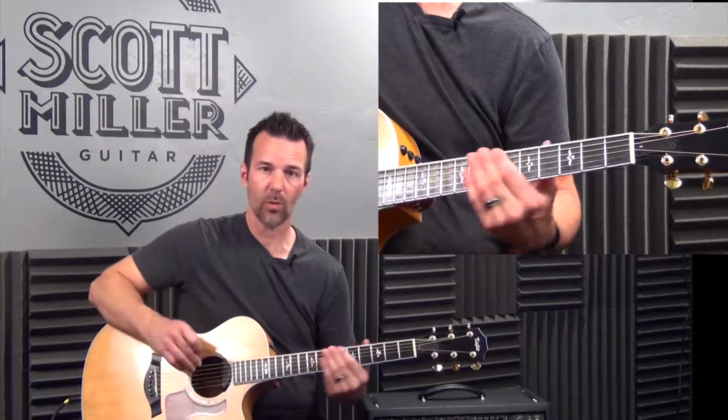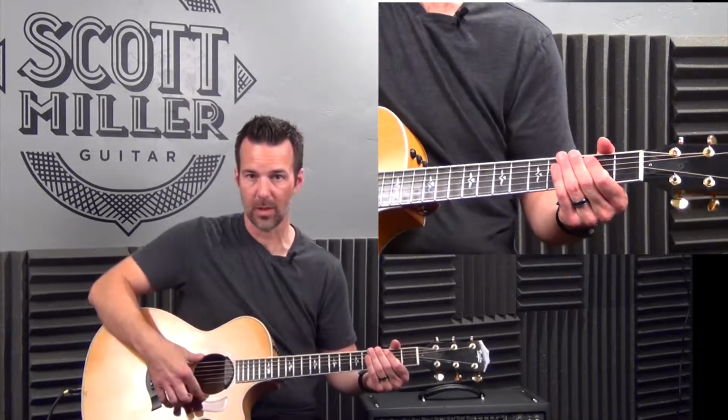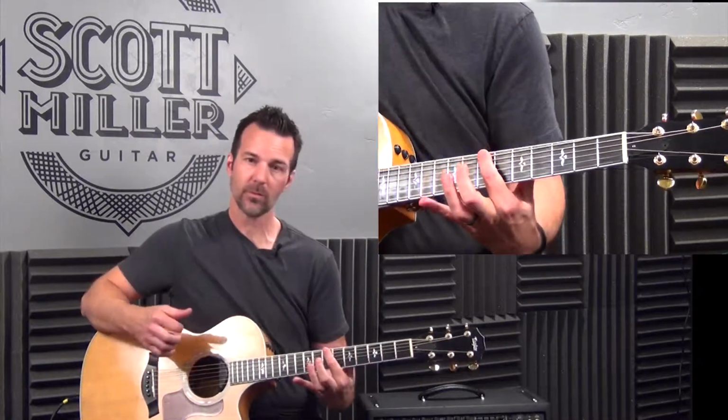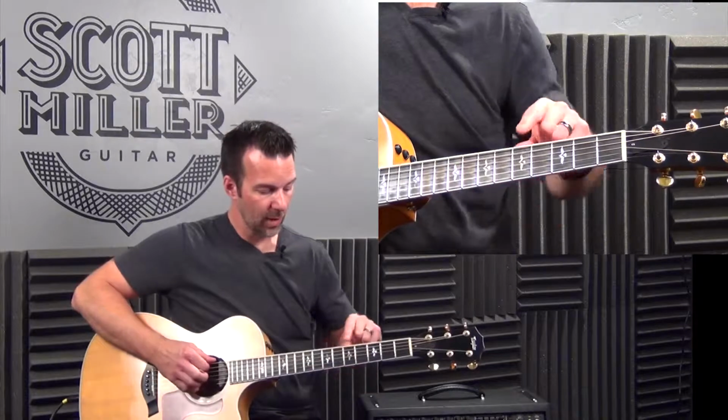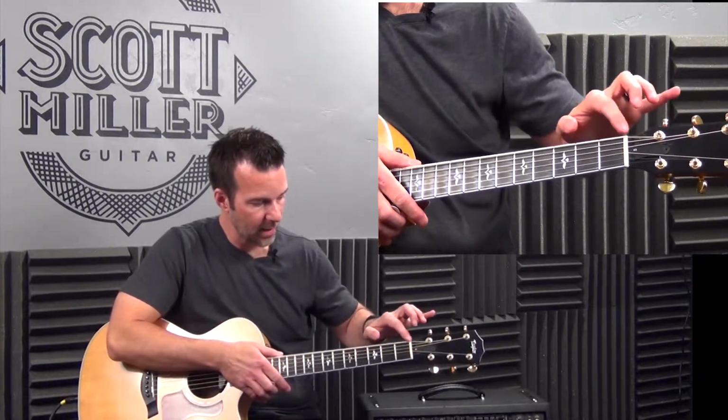And by the way, very important, what is up? Up is towards the sound hole, or on your electric towards the pickups or the bridge, right? So if you're going higher in pitch, you're up the neck. If you're going lower in pitch, you're going down the neck, towards the headstock or towards the nut, right?